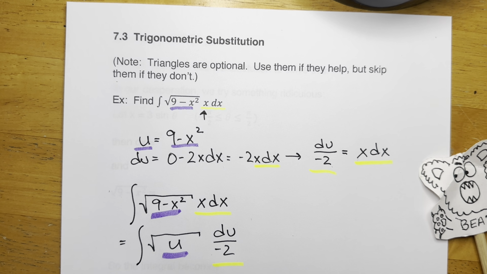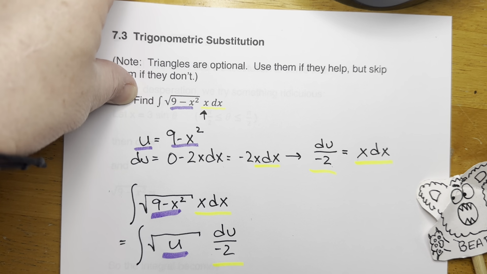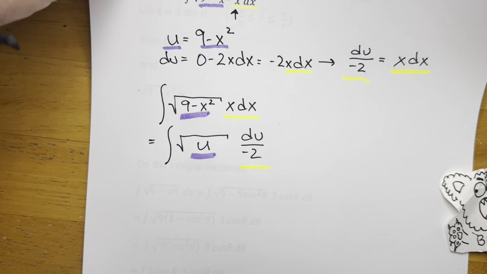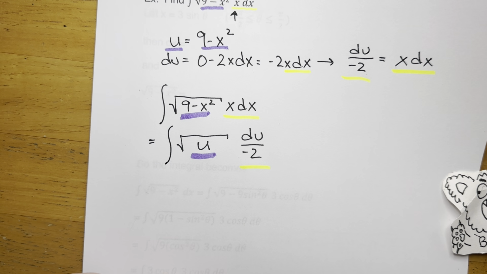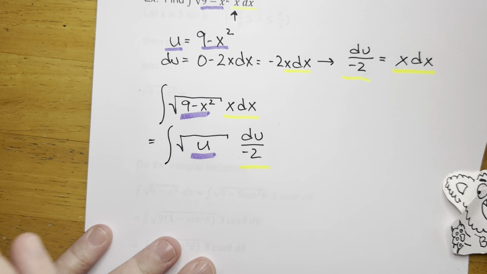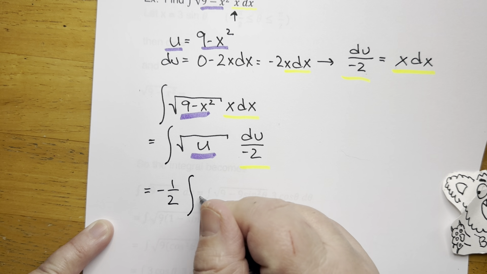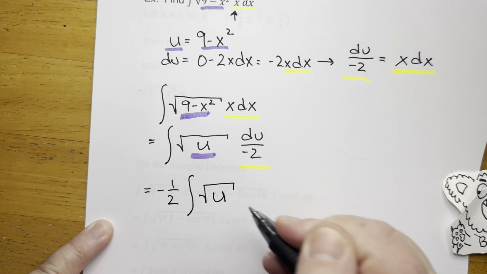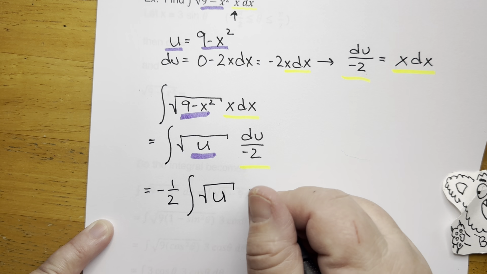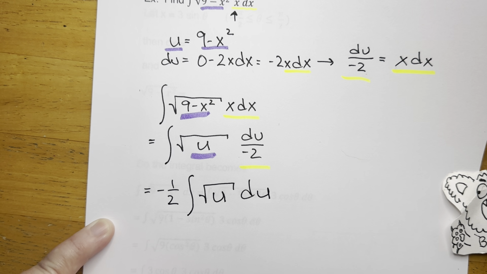Pardon me. Okay, let's scooch this all up. Okay, I am going to go ahead and pull this negative 1/2 out in front, just so I don't have to deal with it inside the integral. So I've got negative 1/2 times the integral of radical u du.